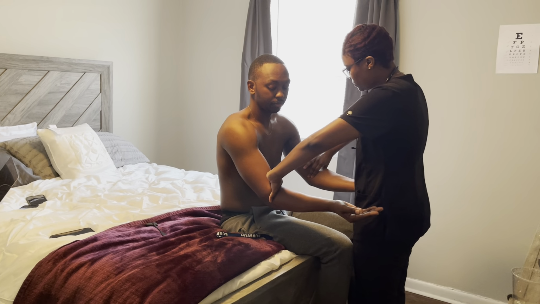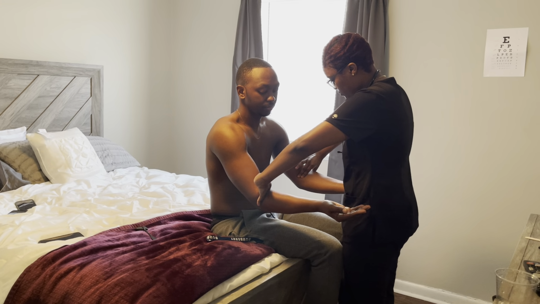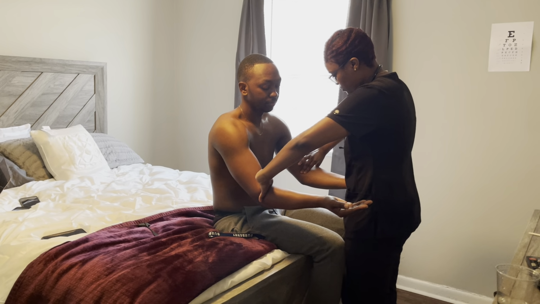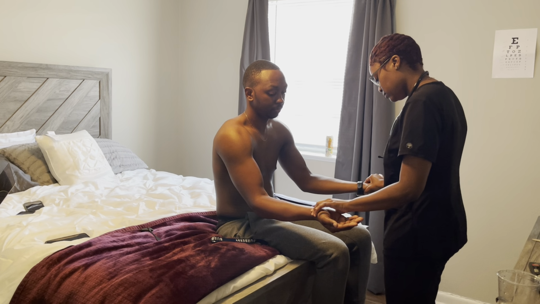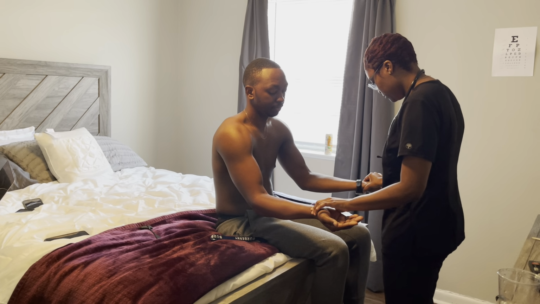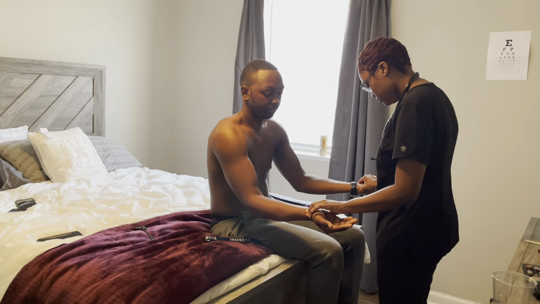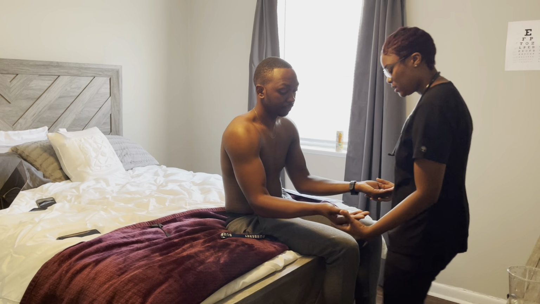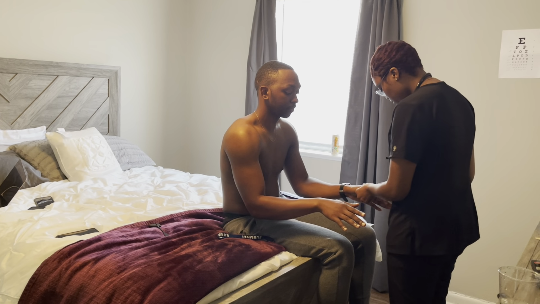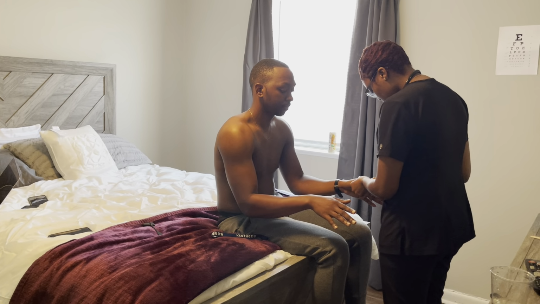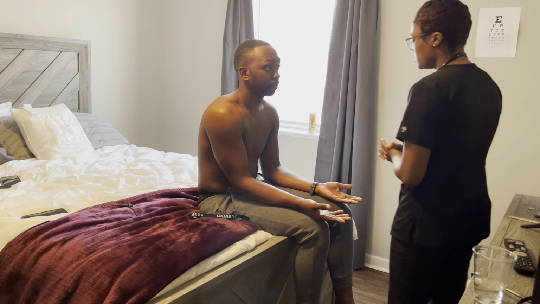Next, I'm going to start with palpating the arteries. I'm going to start with the brachial. And they're equal on both sides. Next, we're going to go down to the radial. They're equal on both sides. And then the ulnar. Okay, they're equal on both sides. I'm going to assess the patient's capillary refill. Okay. Capillary refill is less than 3 seconds.